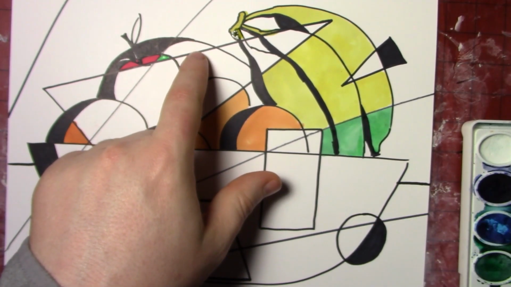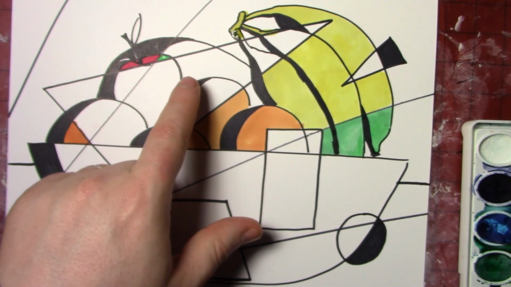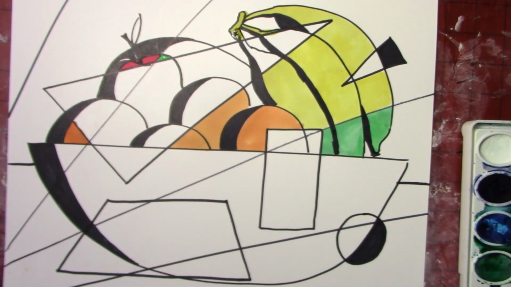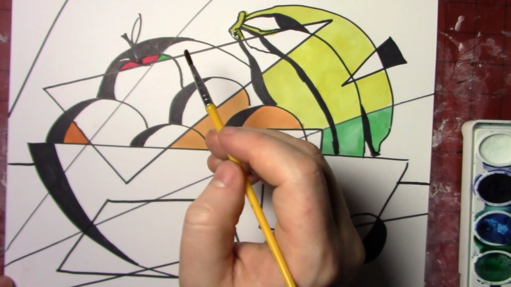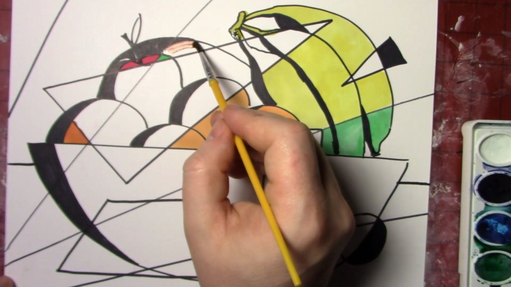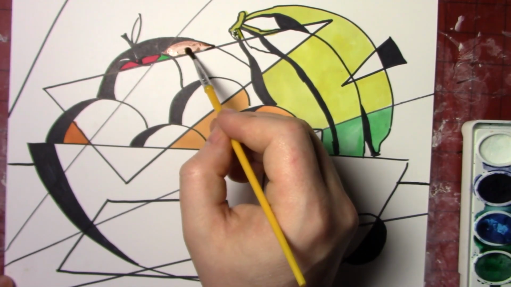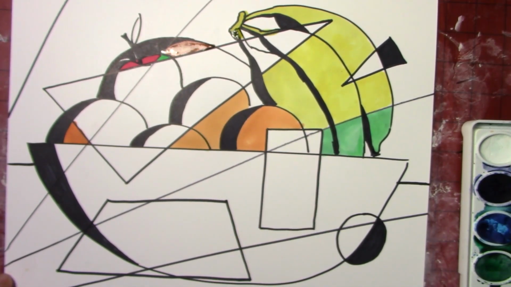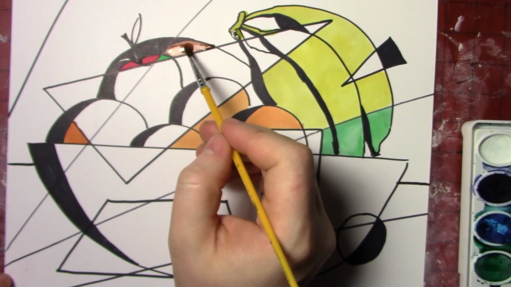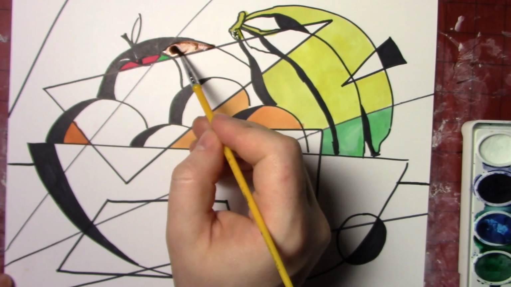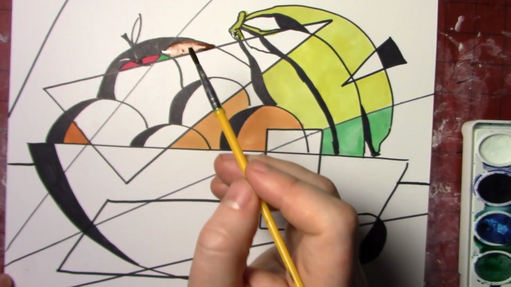And the big old melon, let's see, melons are usually sort of a peachy, beige-ish kind of a color. I'm going to come in here with a little bit of brown and then see if I can mix some orange into that brown to make it look more peachy colored.